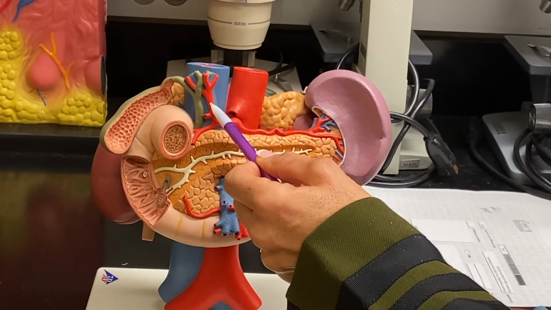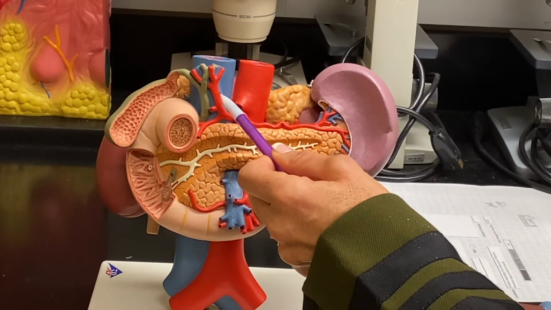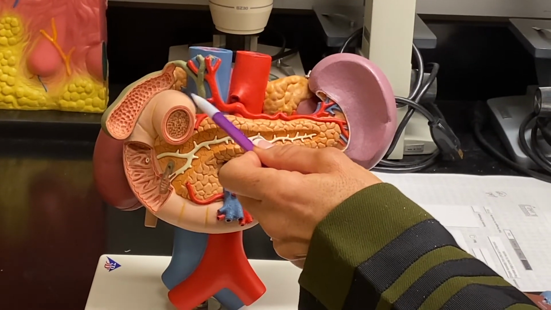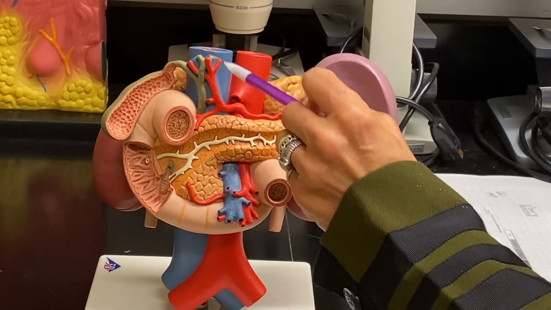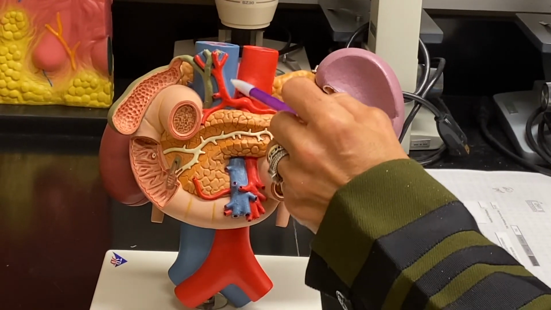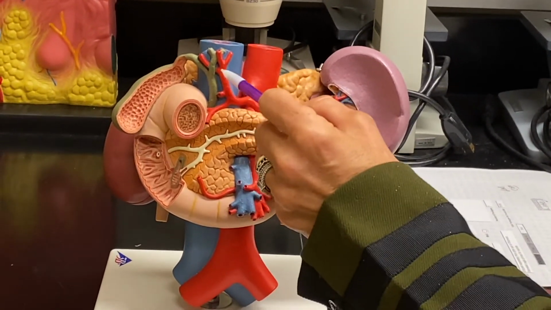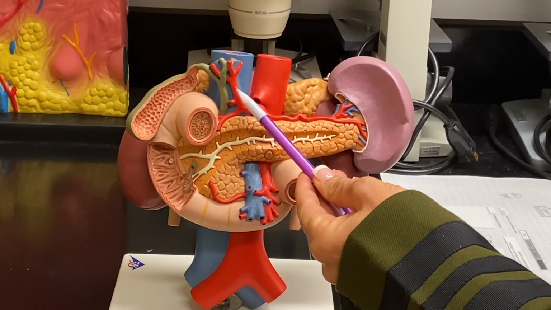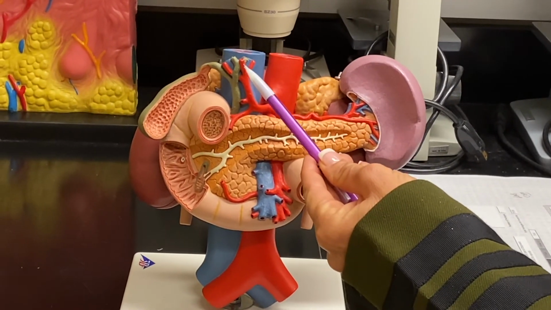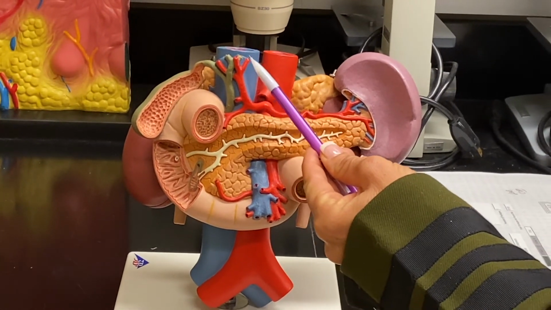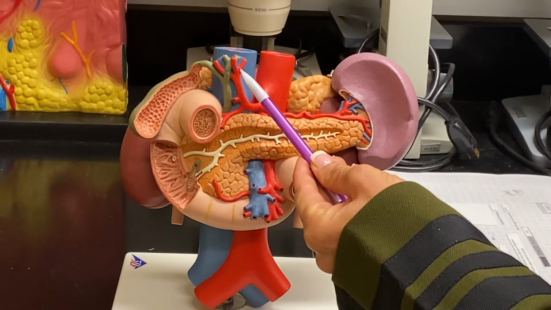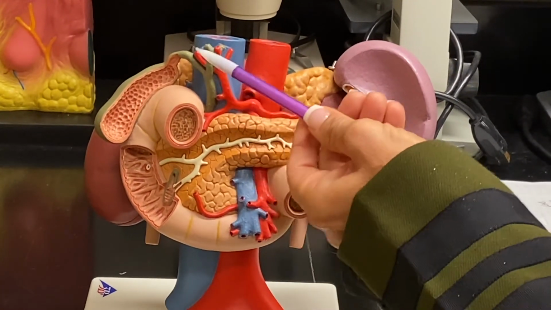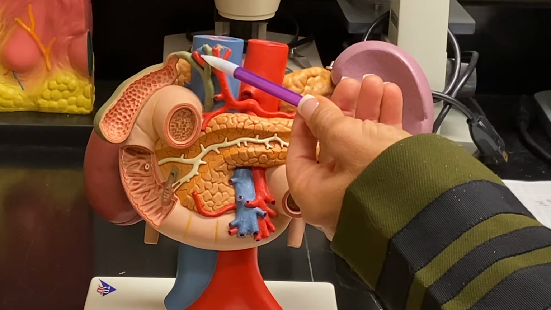Hepatic artery proper. And the hepatic artery proper, the bile duct and the portal vein run together as a portal triad. This is called the portal triad. The hepatic artery proper gives rise to the right and left hepatic arteries, and typically the right hepatic artery gives rise to a branch called the cystic artery.